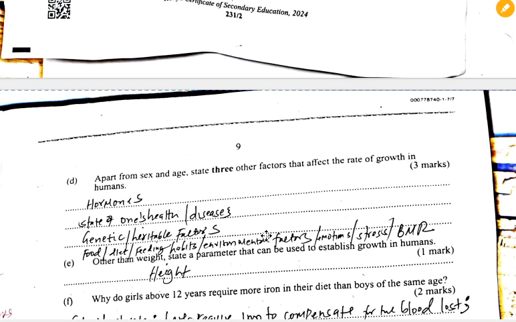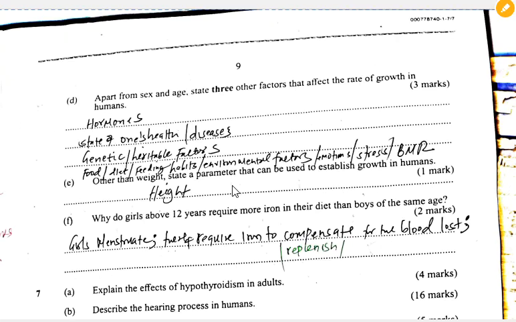Then part D, apart from sex and age, say 3 other factors that affect the rate of growth in humans. We have hormones, the state of one's health, maybe diseases, then genetic or heritable factors, then feeding habits, environmental factors, emotions, stress, basal metabolic rate. Part E, other than weight, state a parameter that can be used to establish growth in humans, and that is height.